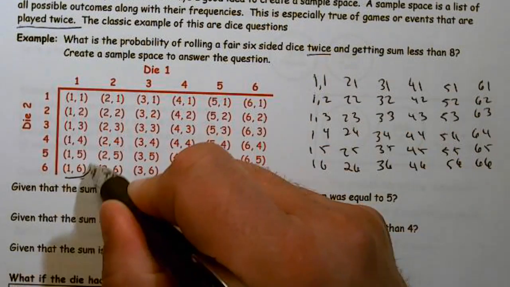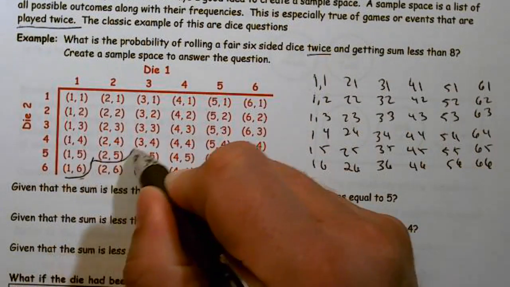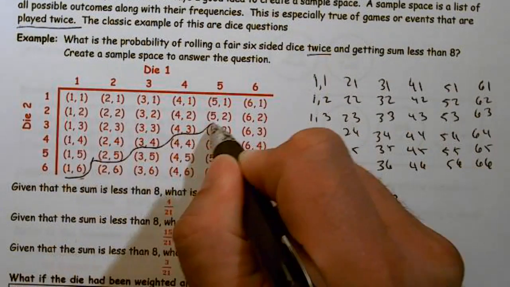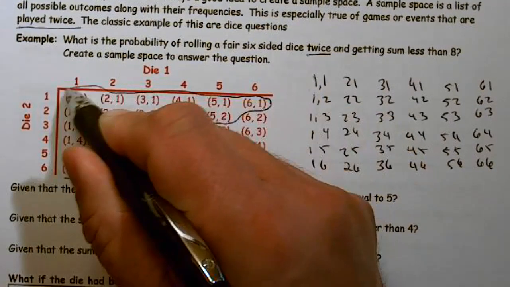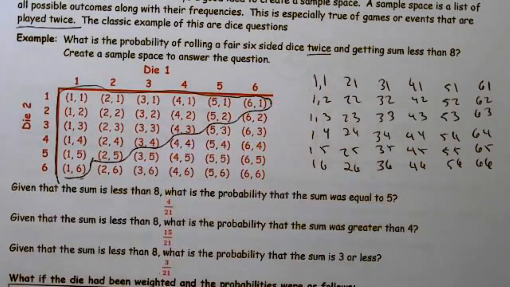Well, 1 plus 6 is 7. 2 plus 5 is 7. 3 plus 4 is 7. 4 plus 3, 5 plus 2, and 6 plus 1. So all of those that I just circled are less than 8.